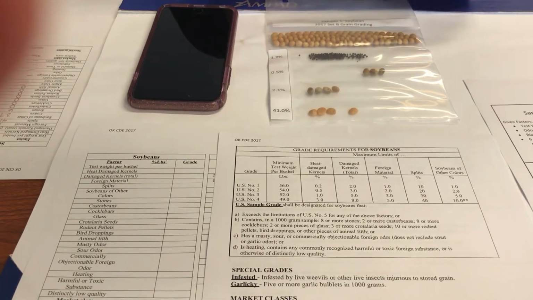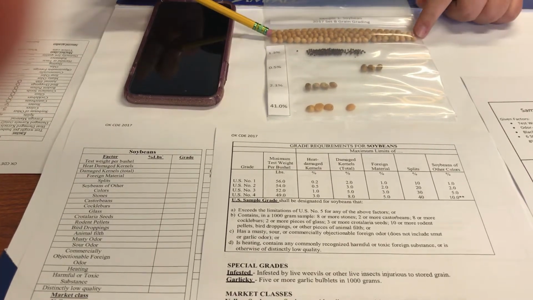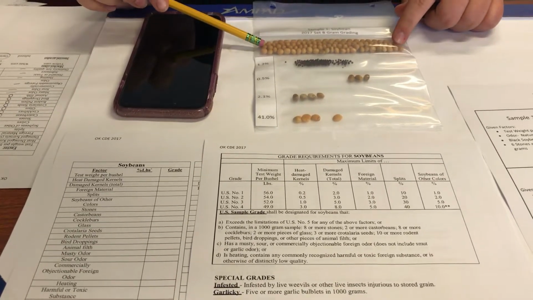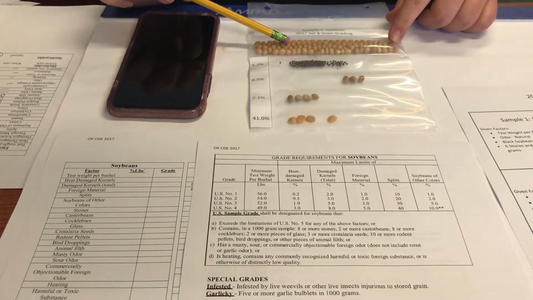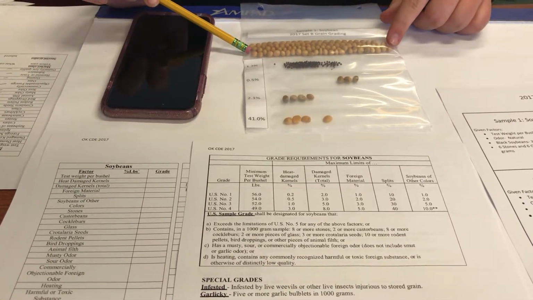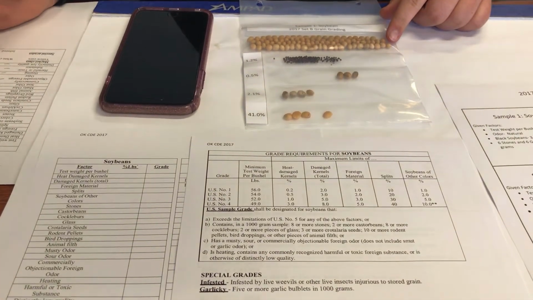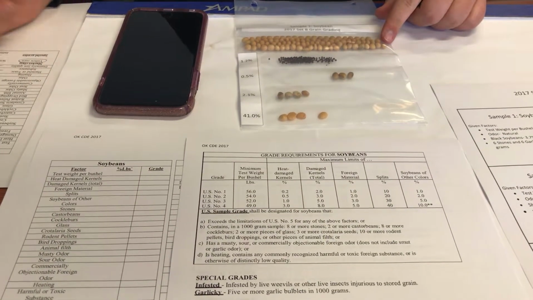So as we're looking at our sample, if we go and find out what market class this is, since we don't have any problems with soybean of other color, and we just see yellow soybeans here, this will be yellow soybean. Okay?